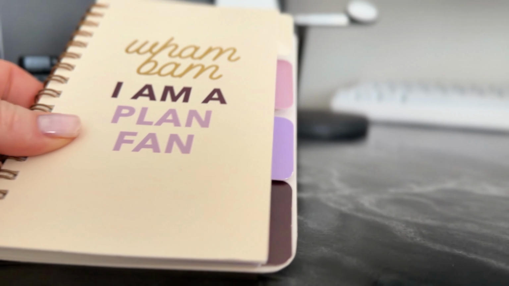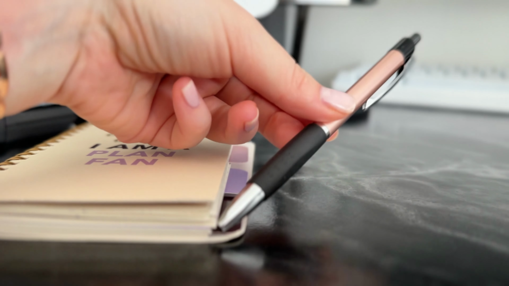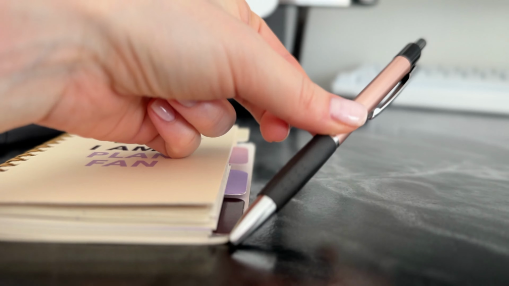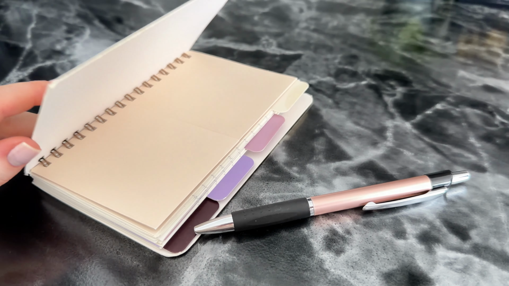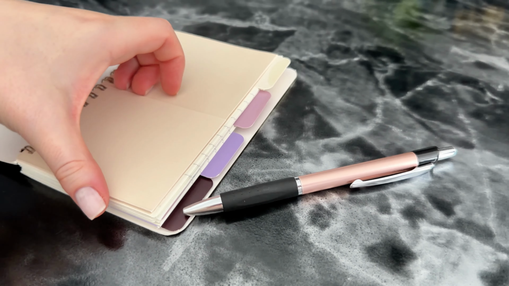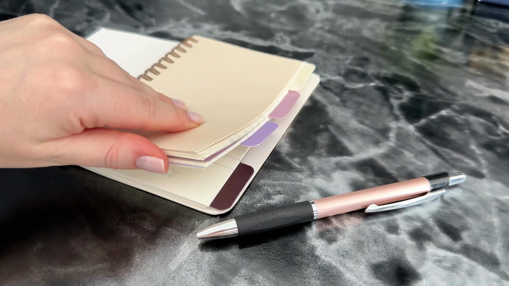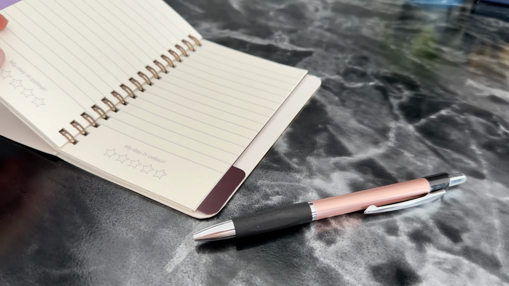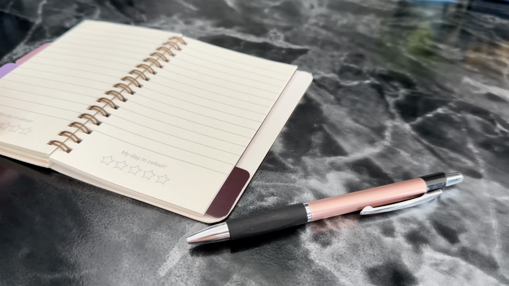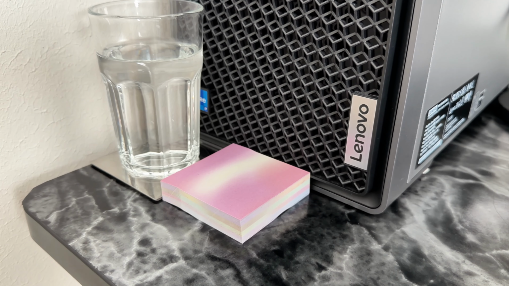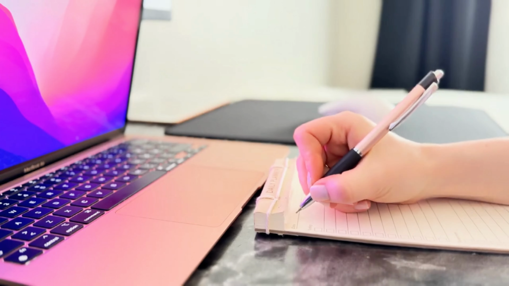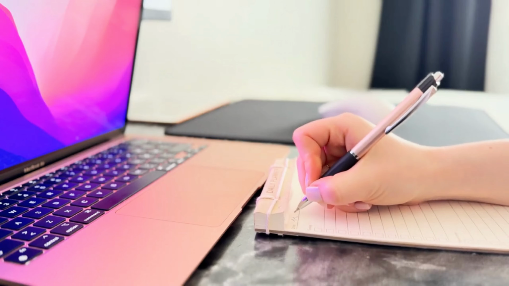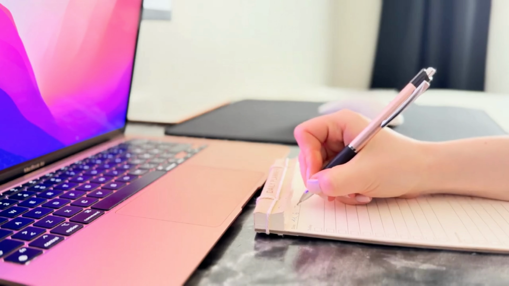I also always have a notebook, a pencil, and some sticky notes on my desk. I use them every single day. In my notebook, I keep my to-do list, and I actually prefer having it on paper rather than keeping everything digitally. I usually collect things from different calendars, my personal calendar, my family calendar, my uni calendar, basically everything I need to keep track of in one place.